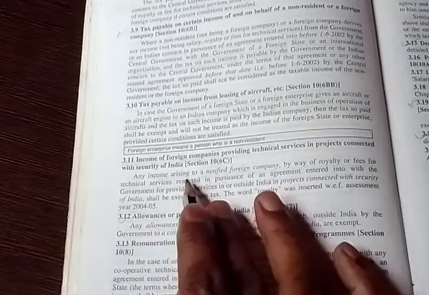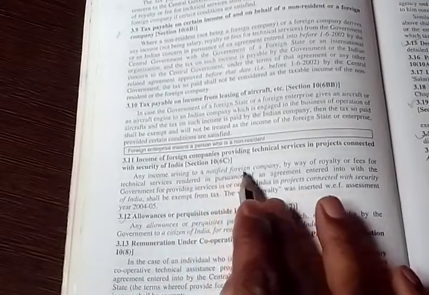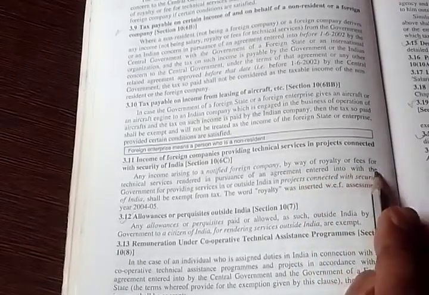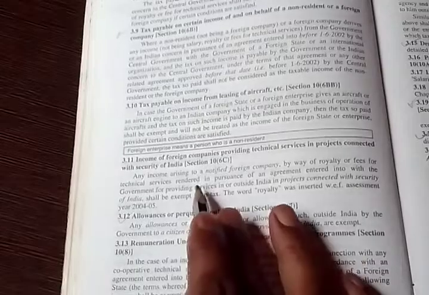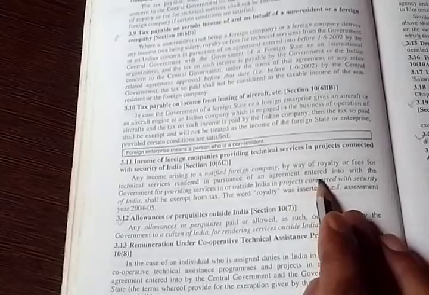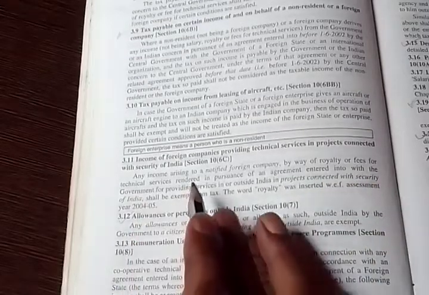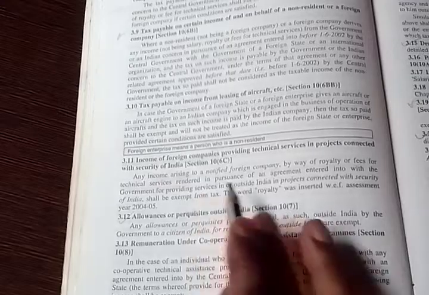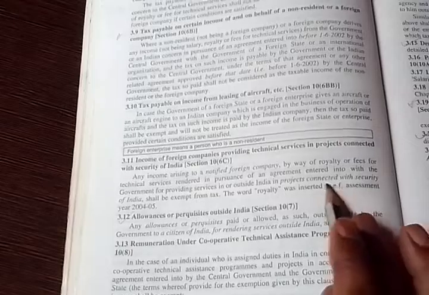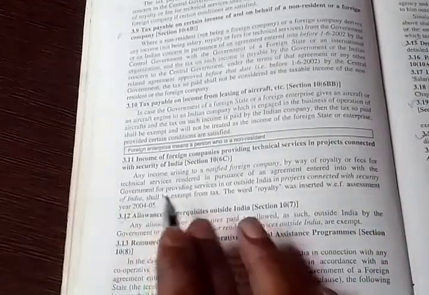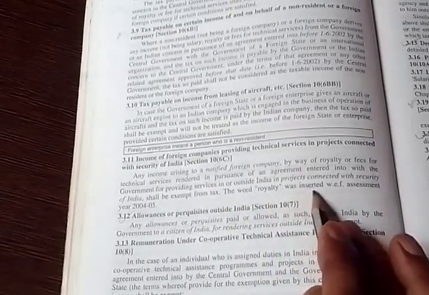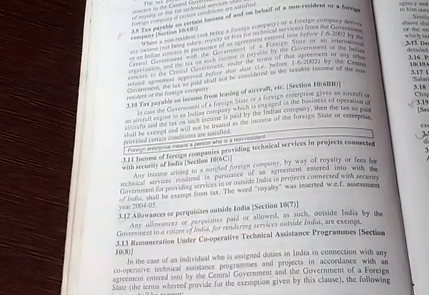Any income arising to a notified foreign company by way of royalty or fees for technical services rendered in pursuance of an agreement entered into with the government for providing services in or outside India in projects connected with security of India shall be exempt from tax. The word royalty was inserted with effect from assessment year 2004-5.